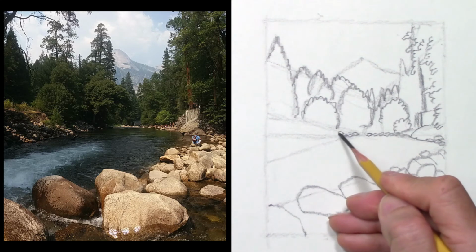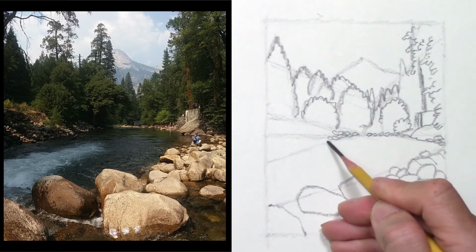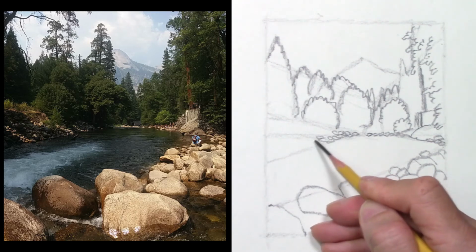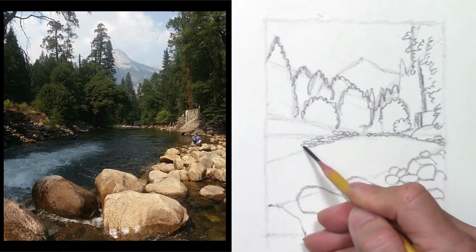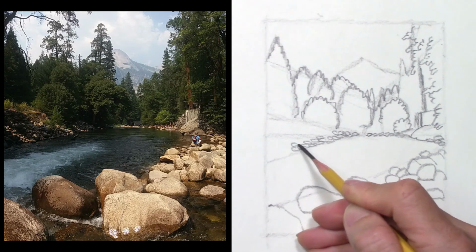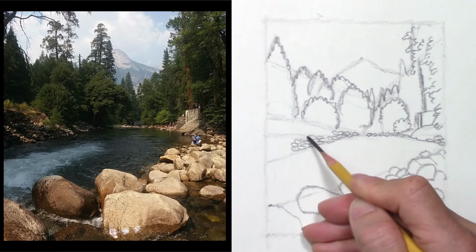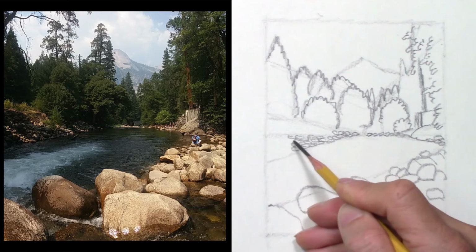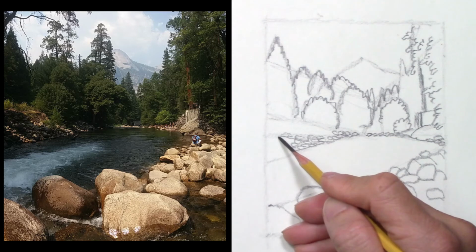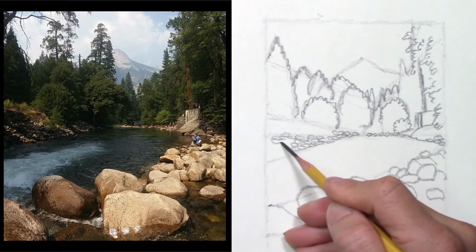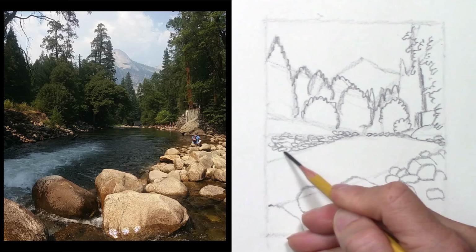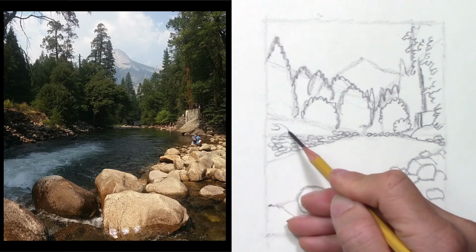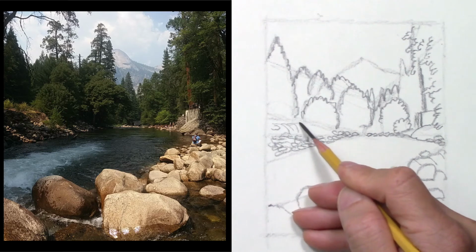Even if it's in the shade, I'll still draw a few circles and oval shapes for the many rocks on this side. This is just dirt.